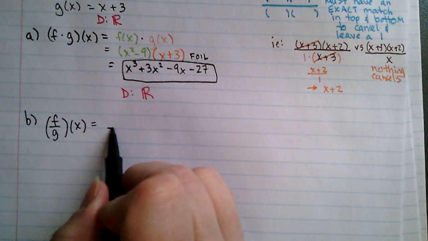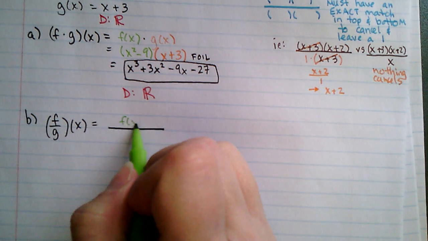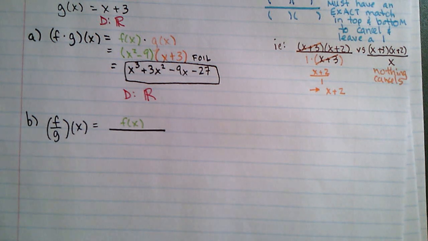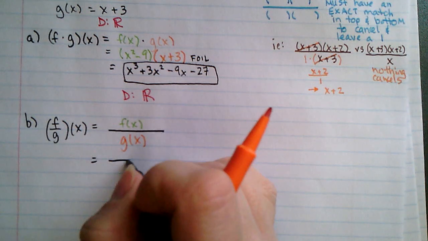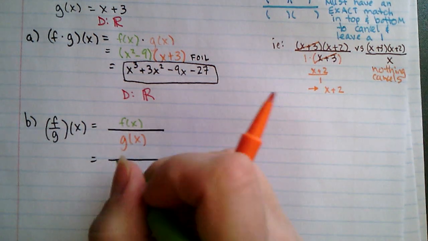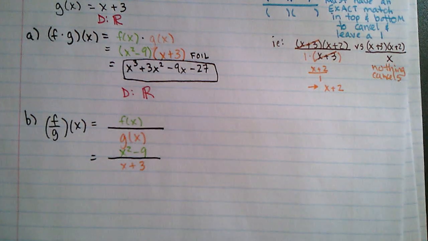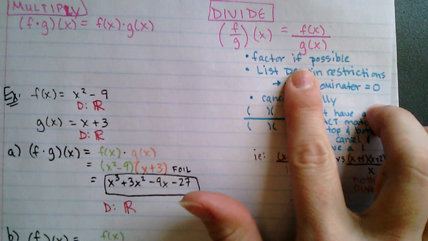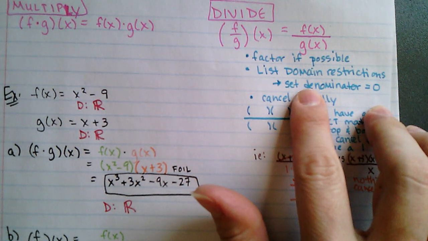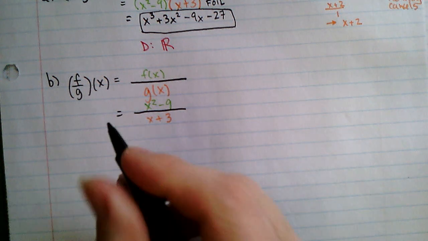F of x over g of x means I'm going to put the function that is f of x over the function that is g of x. So let's see. F of x is x squared minus 9. G of x is x plus 3. Now, remember our note up here on dividing. We're going to factor if possible. We'll list the domain restrictions and then cancel legally. So that's going to be my next step, I will factor.